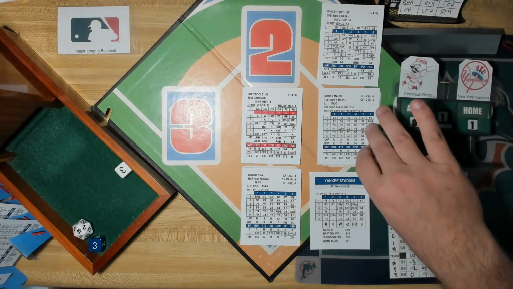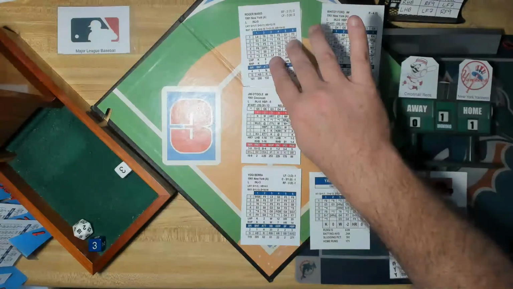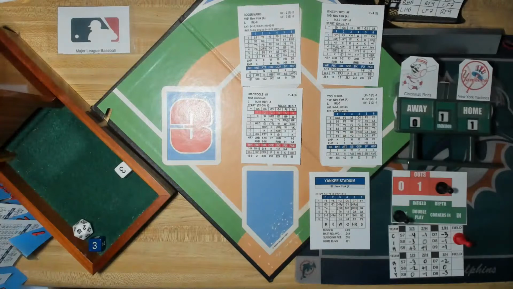It is a 3. Maris will still hold at second, even though he's got great speed, but Frank Robinson out there prevents Maris from getting to third base. So it is a base hit, but the runner only moves a base. Third hit in the game here for the Yankees.